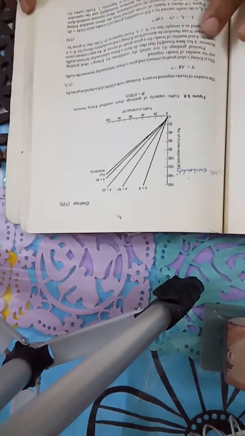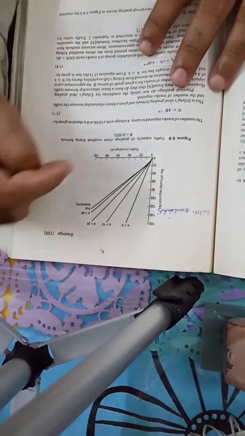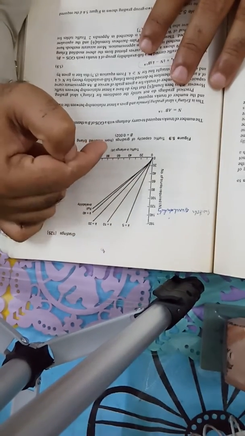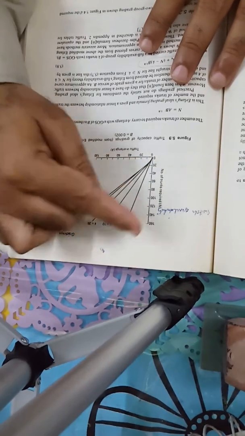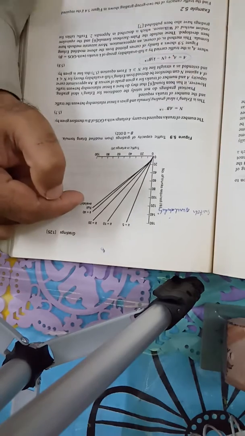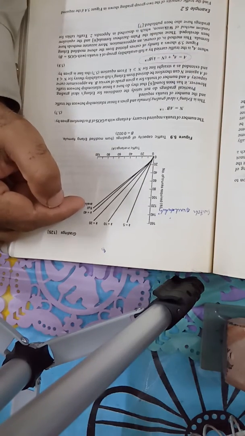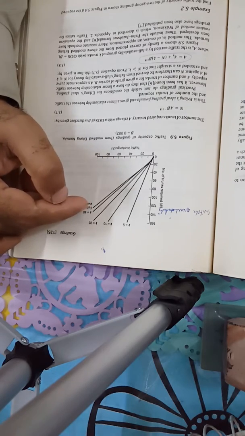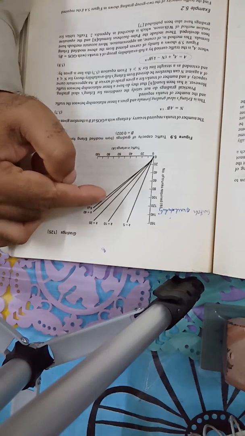Now let's see what this curve shows us. This curve shows us the relationship between the traffic that can be handled and the number of trunks. If we have the full availability system, then a lesser number of trunks would handle larger amounts of traffic.